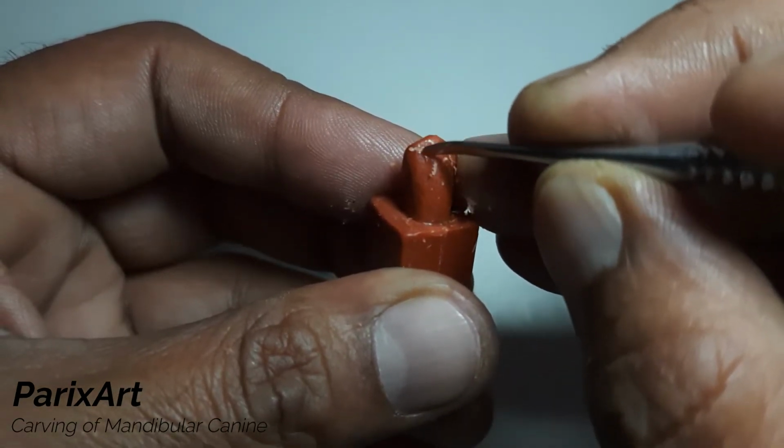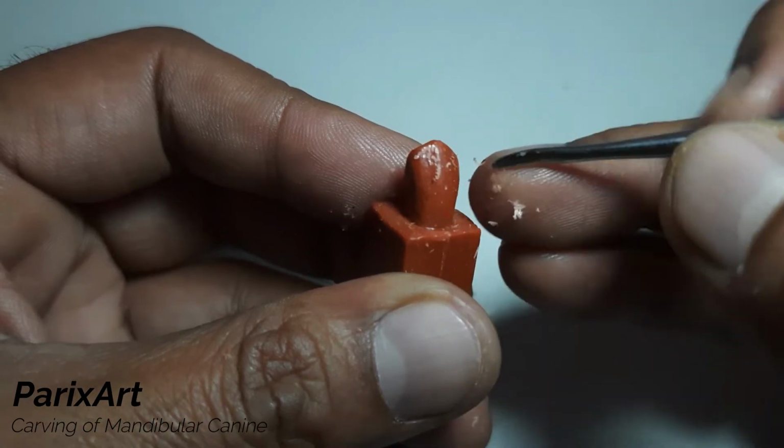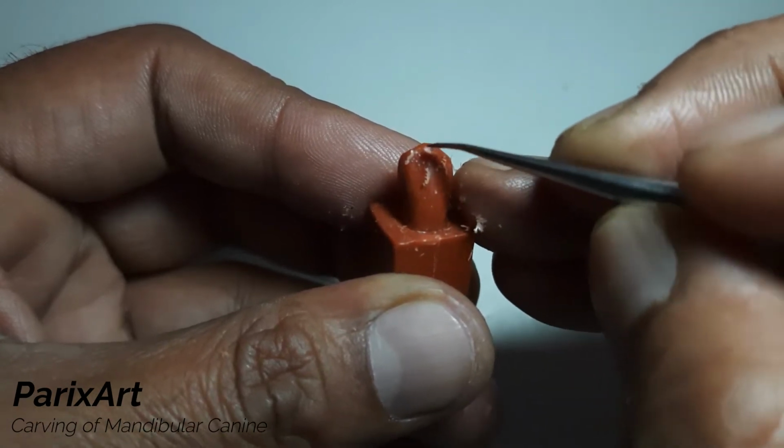The labial ridge or the middle lobe is narrow at the tip and broad at the base. So follow the shape from both sides.